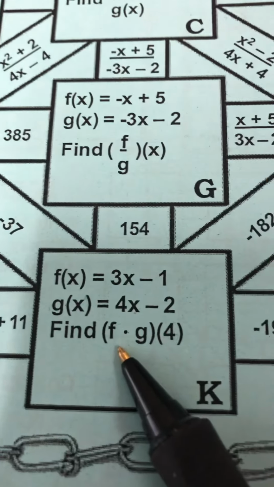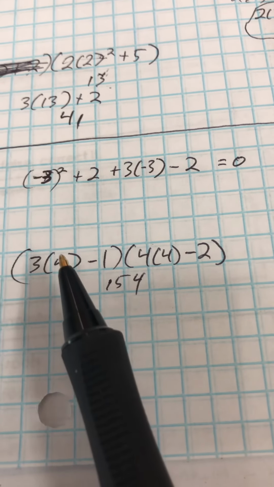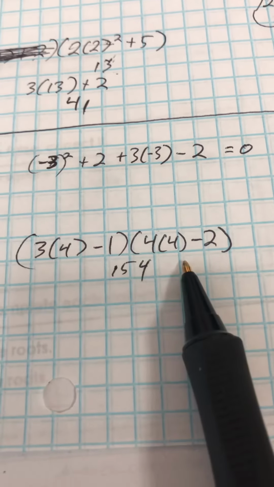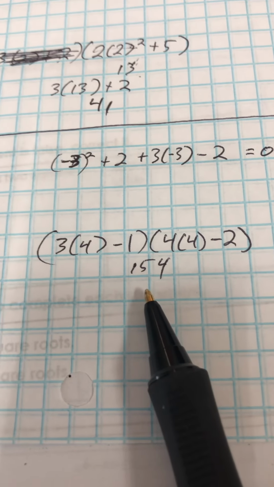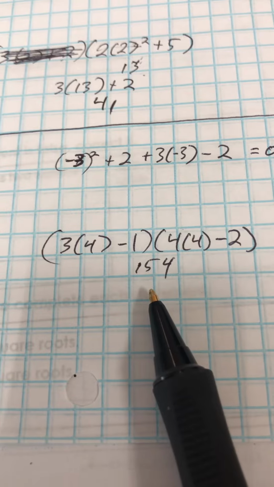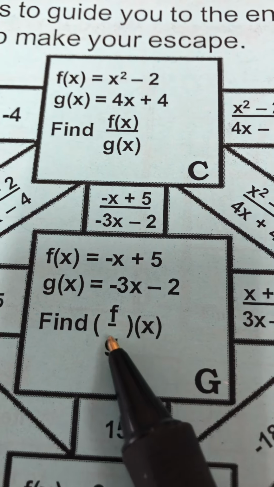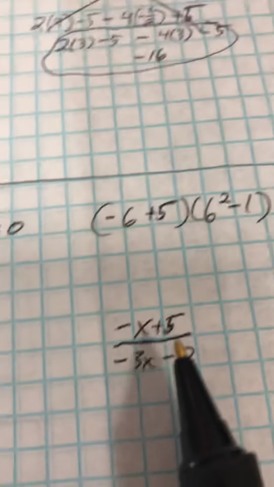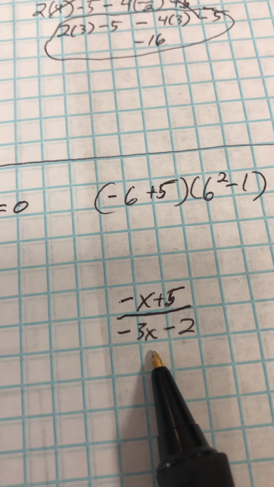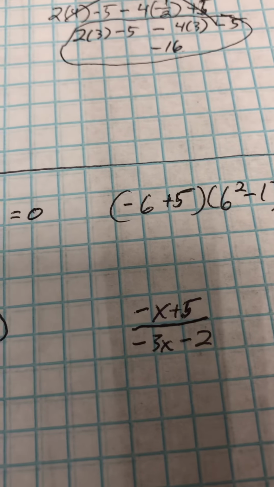That takes you to this problem here. In that problem, they want you to substitute in a 4 for the x values and multiply the f and g together. You should get 154 when you do that. And then that takes you up to this problem where you're just going to take this divided by this, and you're just going to leave the x's. So it should just be as it is written out.